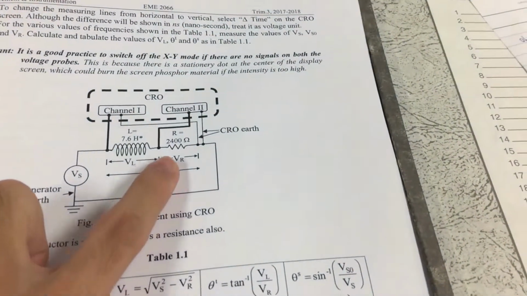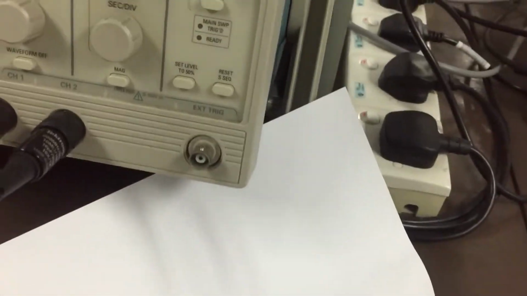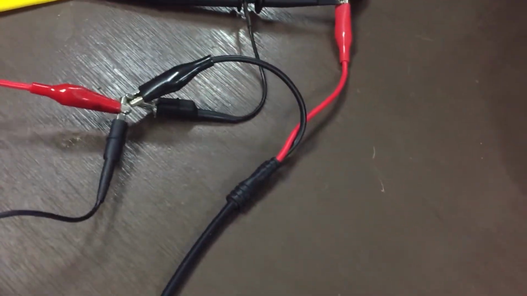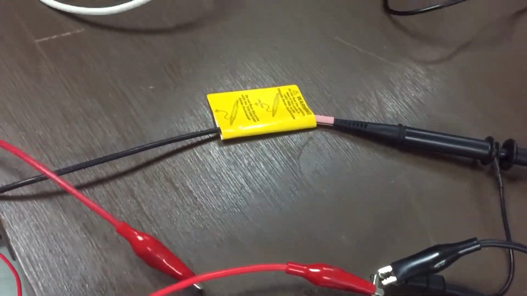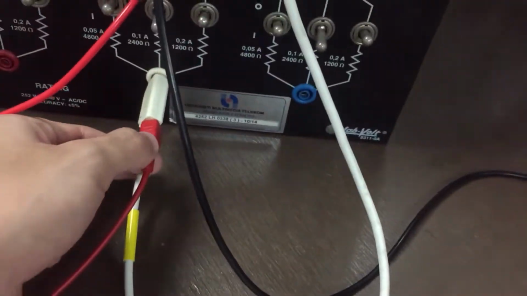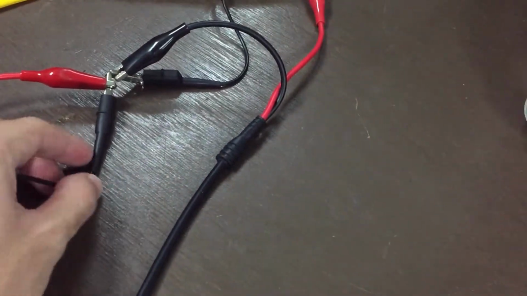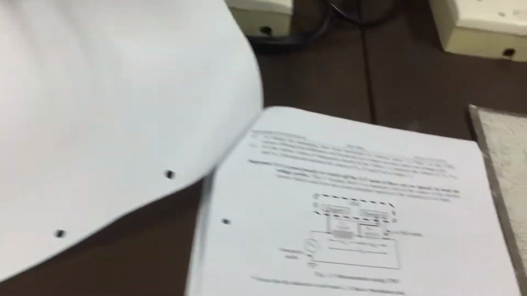For channel 2, we connect between the resistor and the inductor. This is channel 2. It goes between the inductor and resistor, which is here, between the resistor and the inductor load. And the thin line, which is the negative, will connect to the ground. So this is the setup for this experiment.